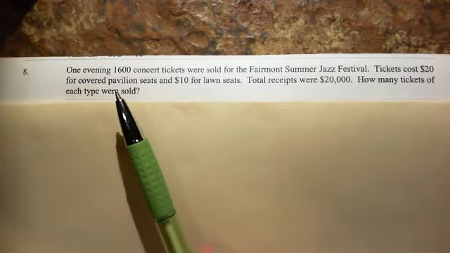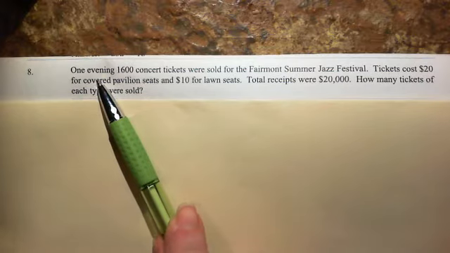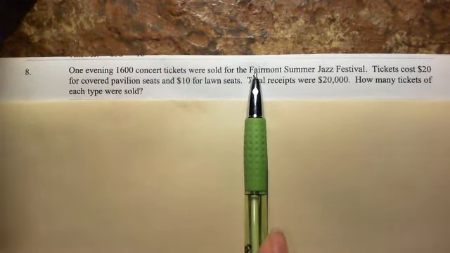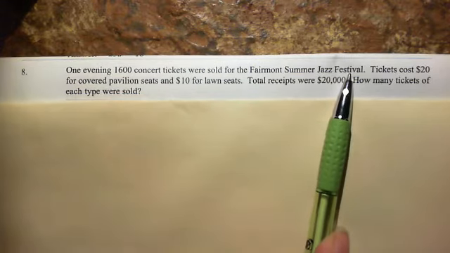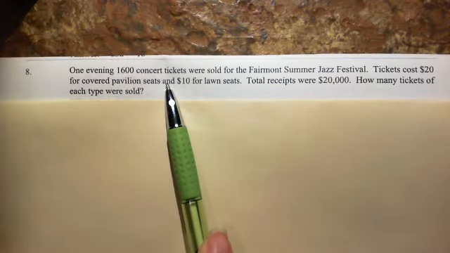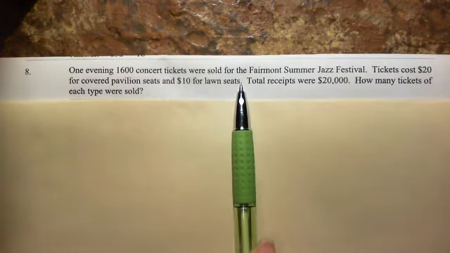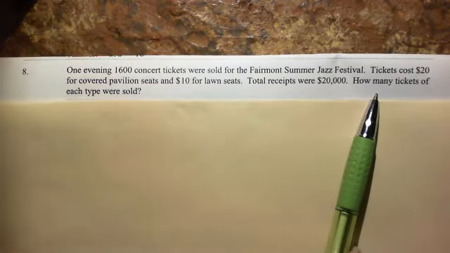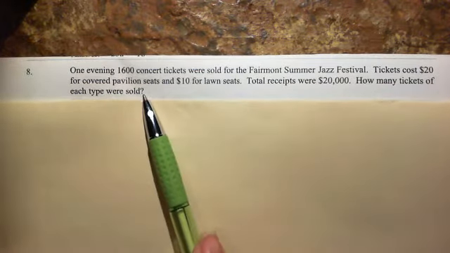Let's take a look at another application. Let's read through this. One evening, 1,600 concert tickets were sold for the Fairmont Summer Jazz Festival. Tickets cost $20 for covered pavilion seats and $10 for lawn seats. Total receipts were $20,000. How many tickets of each type were sold?